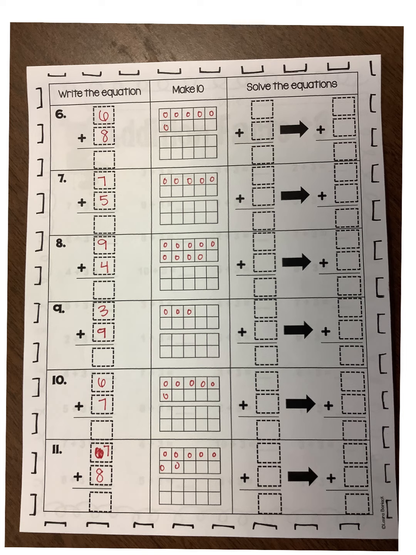So I already have 6, and so now I need 8 circles. So I keep going. 1, 2, 3, 4, 5, 6, 7, 8. And when I do that, how many do I have all together? I have 10 and 4. So that's 14. So I know that 10 plus 4 is 14, and that's the same as 6 plus 8 is 14. You see how we did that? We use our 10 frames to help us see the problem just a little bit better.